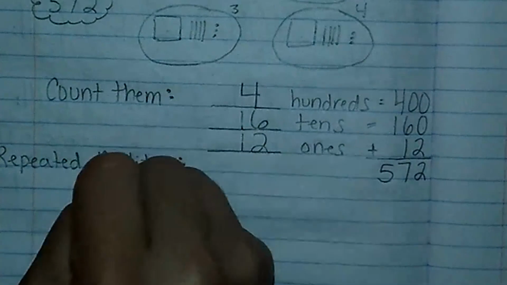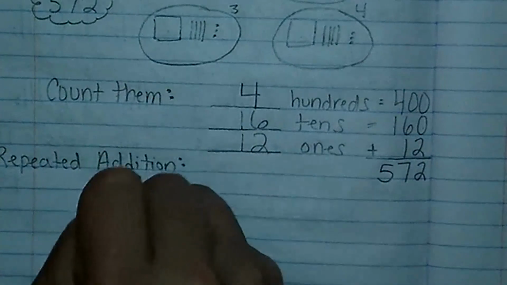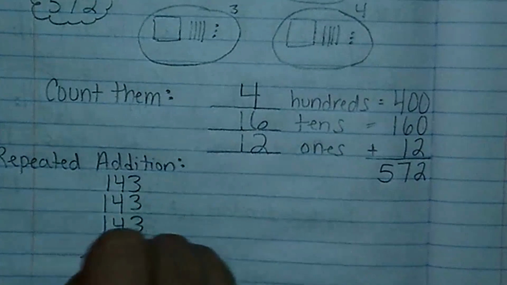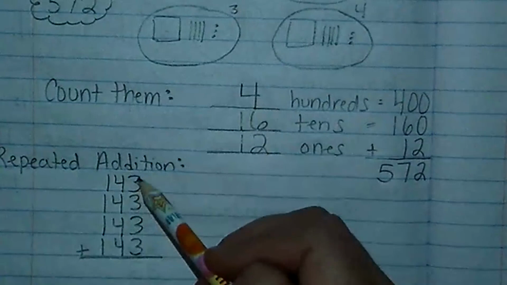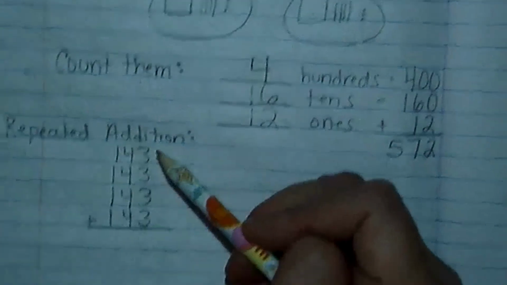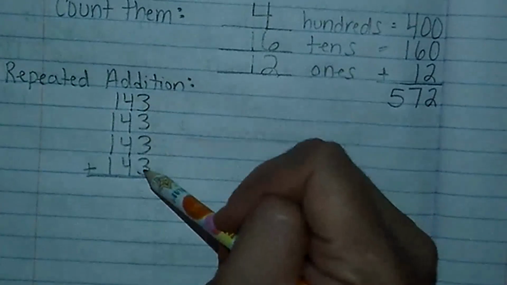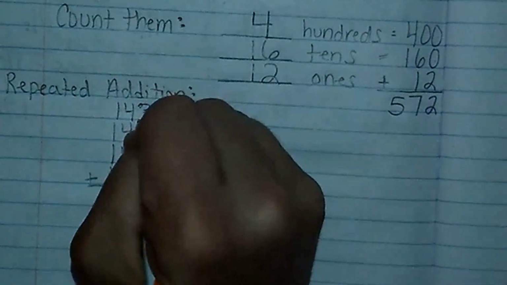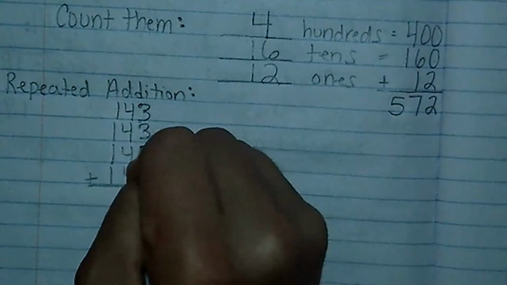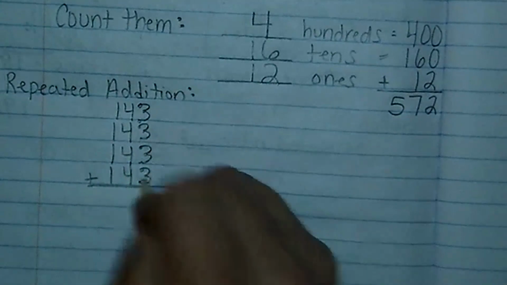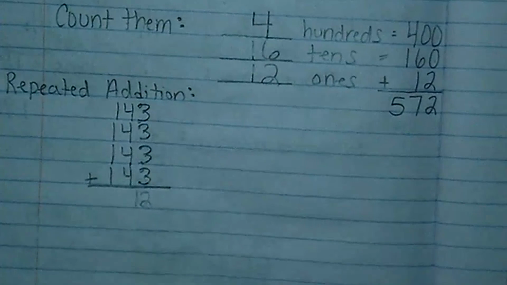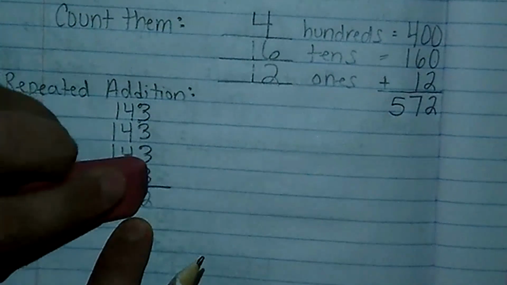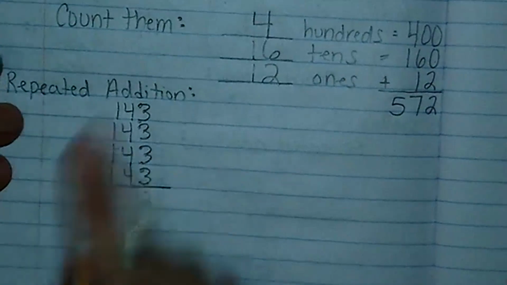I'm going to write 143, and I'm going to write it 4 times, making sure I stack them on top of each other so my work is neat. And now again, I could skip count if I'm good at skip counting. 3, 6, 9, 12. But if you're not good at skip counting, we can use those touch points. 1, 2, 3, 4, 5, 6, 7, 8, 9, 10, 11, 12. 12 is that answer. Can I leave 12 down here? Nope. I gotta get rid of the 1 and carry it next door.